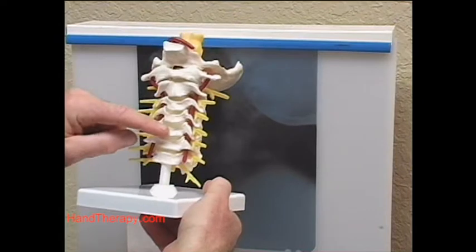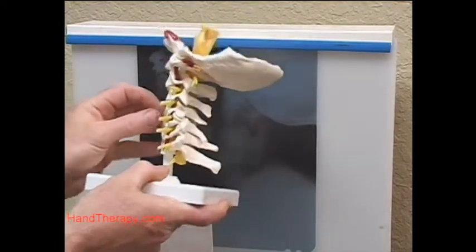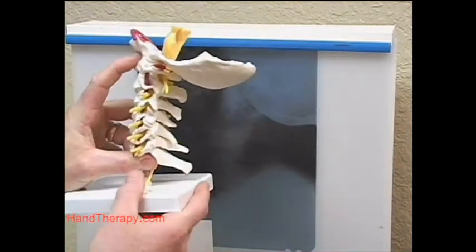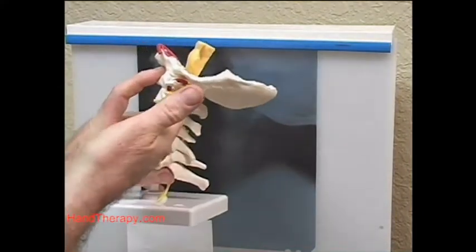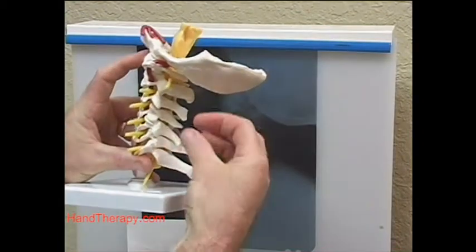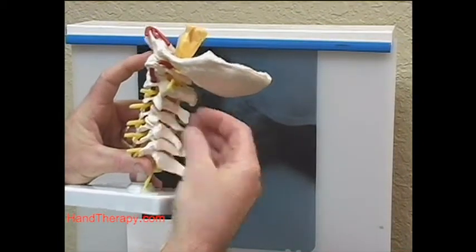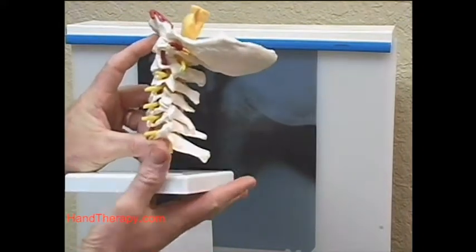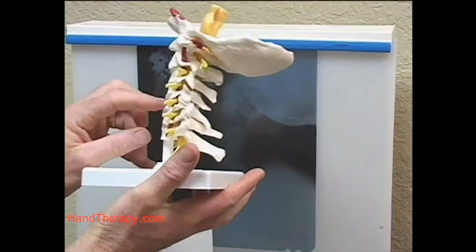So between 4 and 5, because this is very important, because as we look at the posture of the cervical spine, we notice that the cervical spine commonly has a lordotic curve. We call this part the concave. In the concave area, the greatest degree of concavity is between 4 and 5.